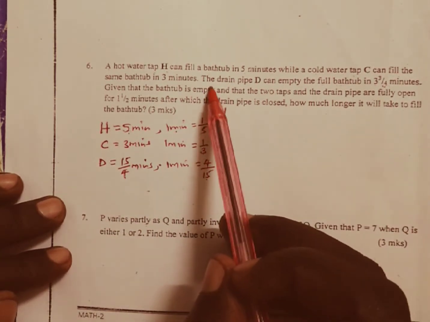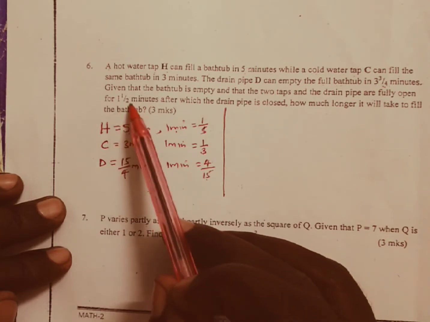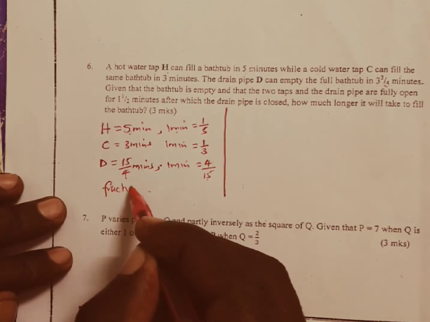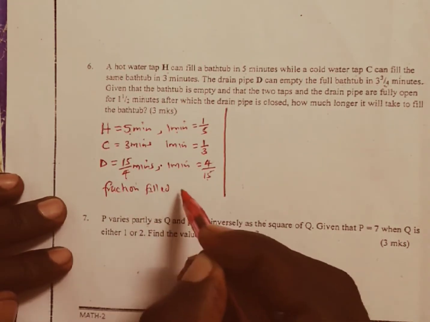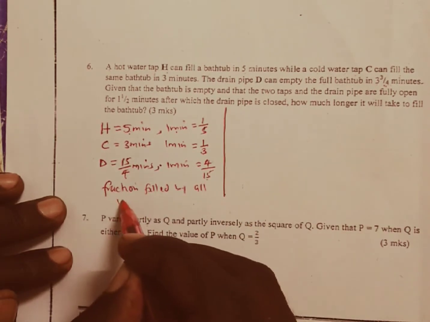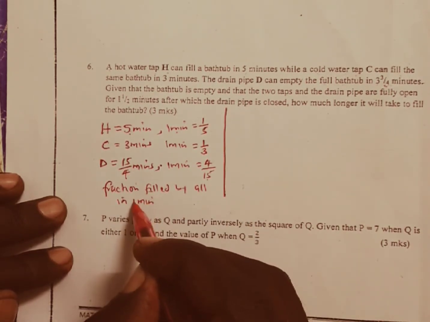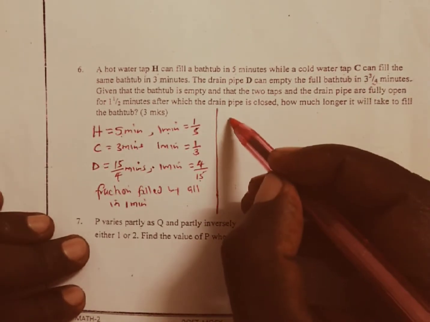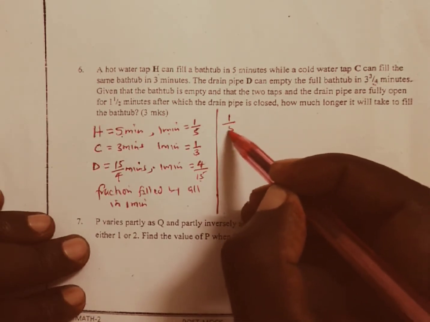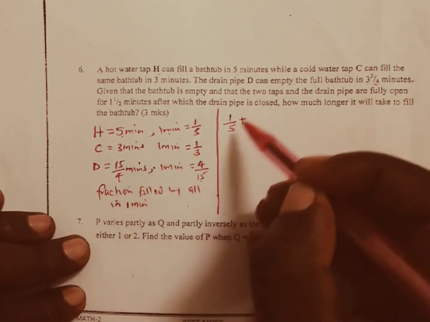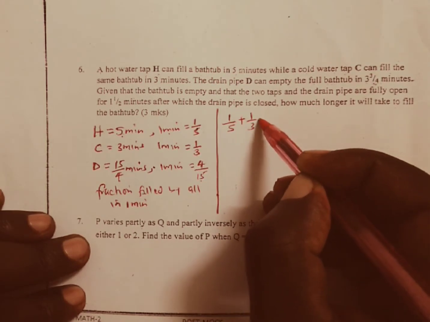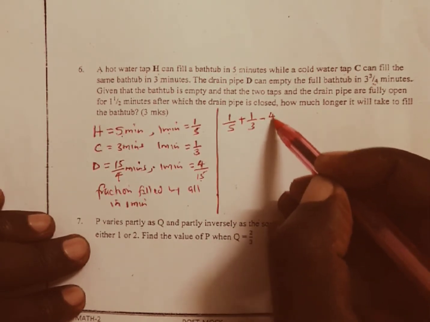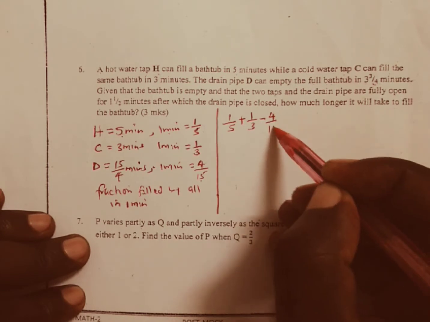So they are saying all three are opened for 1½ minutes. The first thing we need to do is to calculate the fraction filled by all in 1 minute. To get that, we take the fraction done by H in 1 minute, we add the fraction done by C in 1 minute, which is a third. Then since D is emptying, we subtract the fraction emptied by D in 1 minute, which is 4/15.